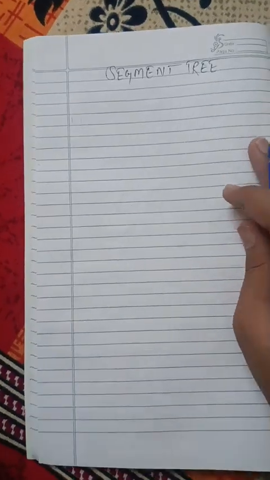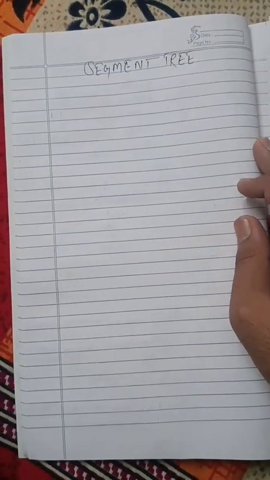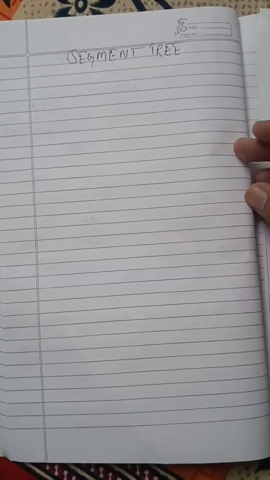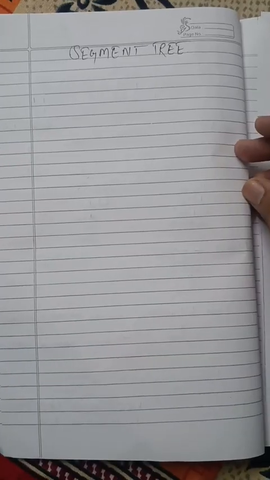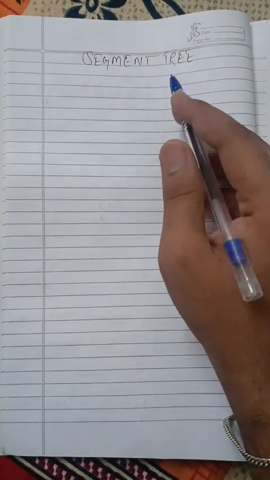Hello everyone, today we will talk about the segment tree. It is a good concept and it is widely used mostly in medium and hard marked problems. Segment tree is an advanced concept. It is based on the binary tree data structure. You already know binary tree, right?